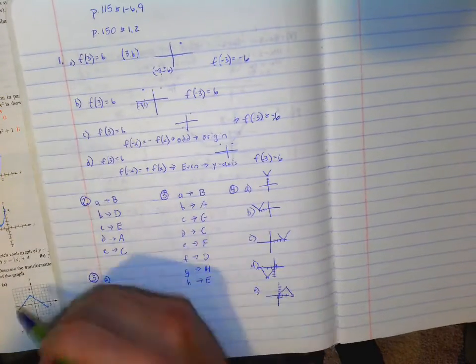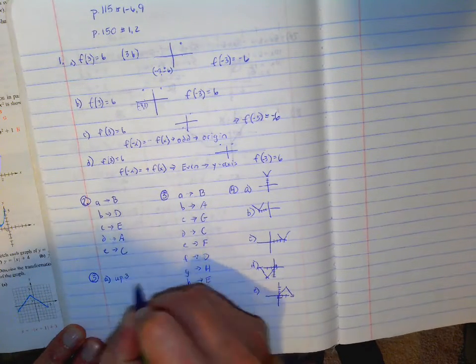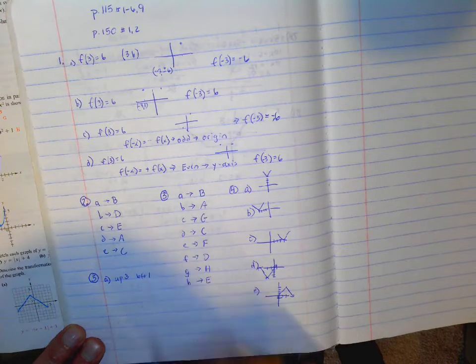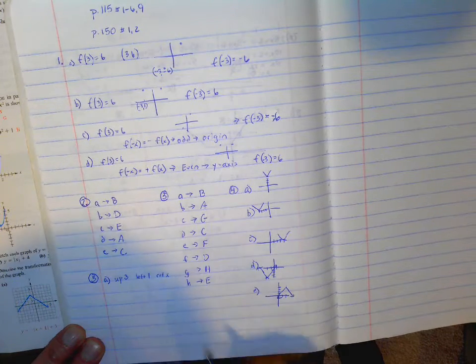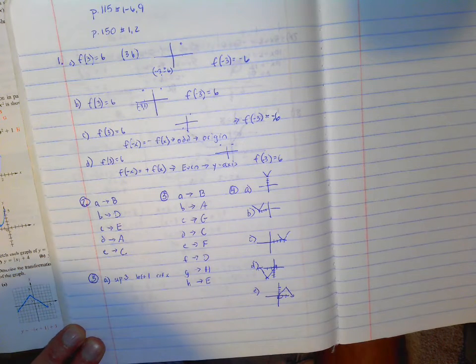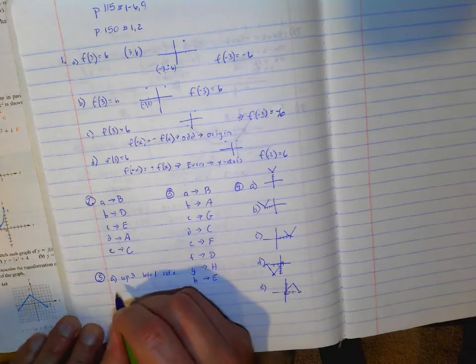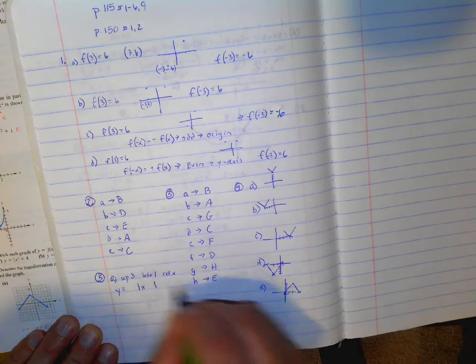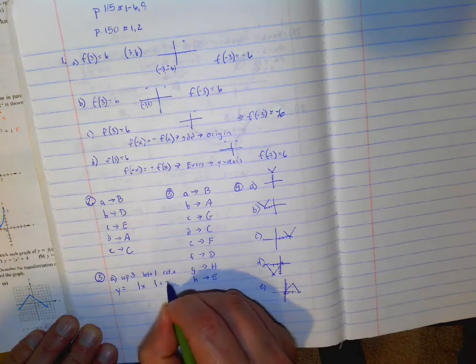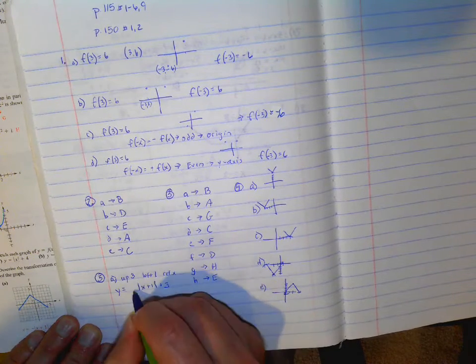we can say it's going up 3 and left 1, and it's reflected over the x. Okay, so our equation would be y equals, we know it's absolute value, and if it's up 3, we put plus 3 in the end. If it's left 1, we have plus 1 here, reflected over the x, makes it negative.